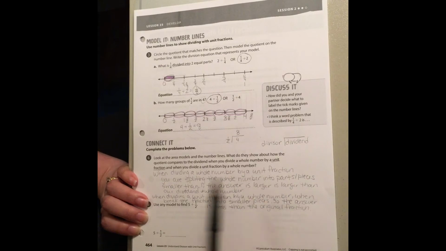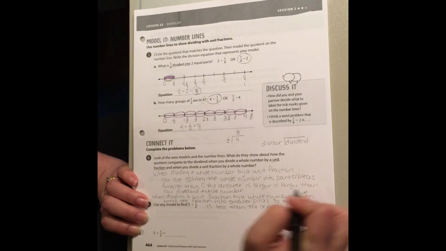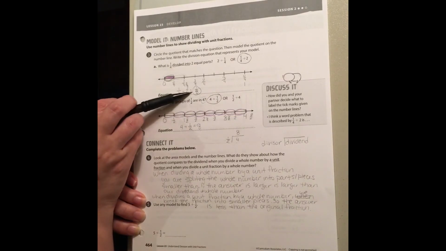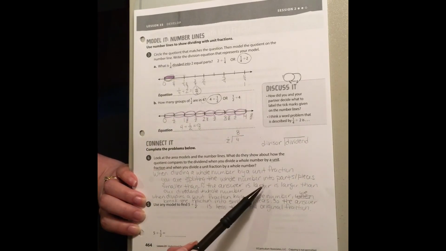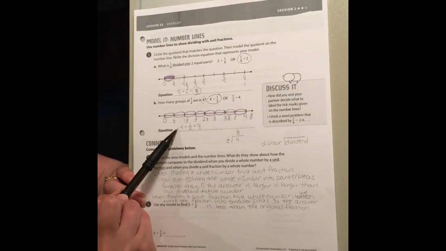When dividing a whole number by a unit fraction, you're splitting the whole number into parts and pieces smaller than 1, so the answer will be larger than the original dividend or whole number. When you divide a unit fraction by a whole number, we break the fraction into smaller pieces, so the answer is less than the original fraction. 1/8 is less than 1/4, and when we divided our whole number, we end up with an answer that is larger than our original dividend, and 8 is greater than 4.